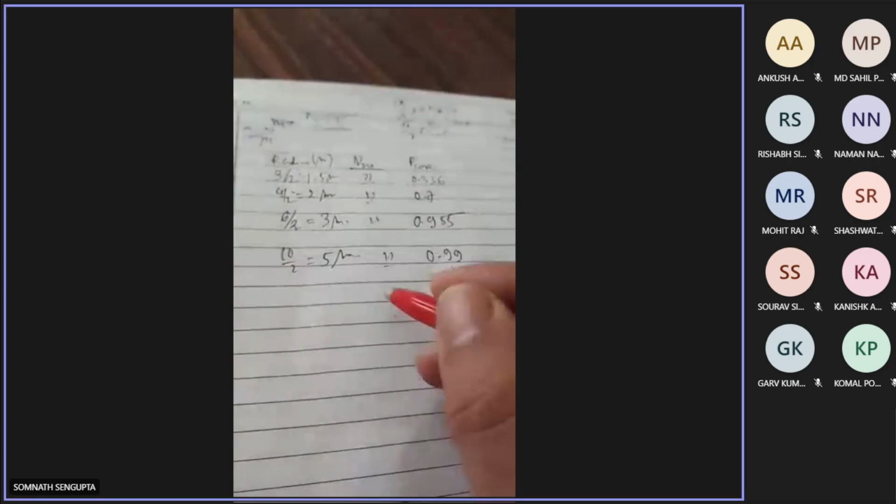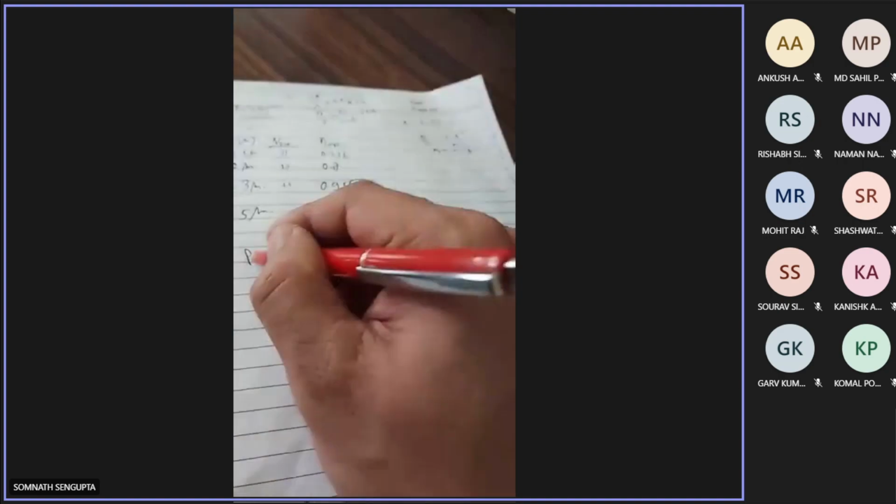Okay, so I will share these values of these readings, and you have to plot one graph, a plot of V number versus power. So it will be a graph like this.